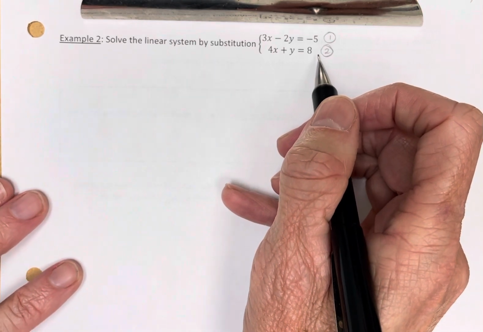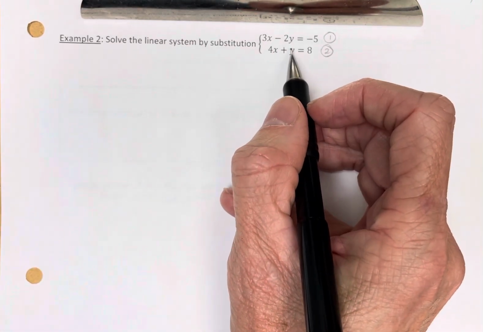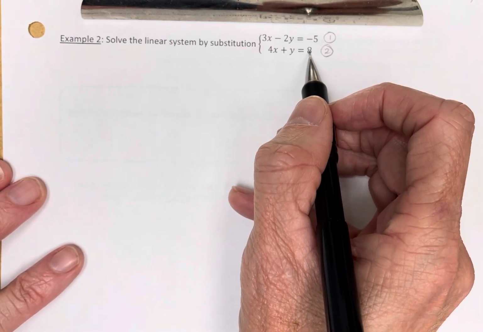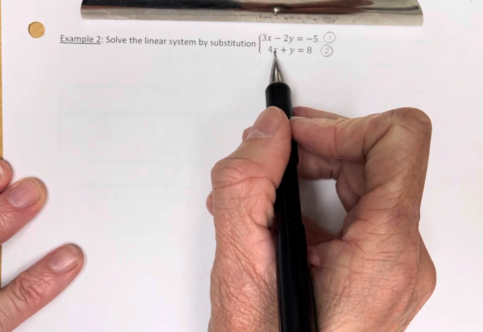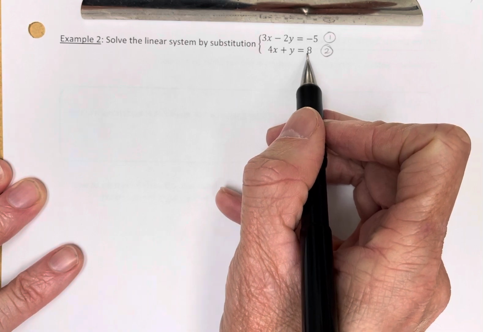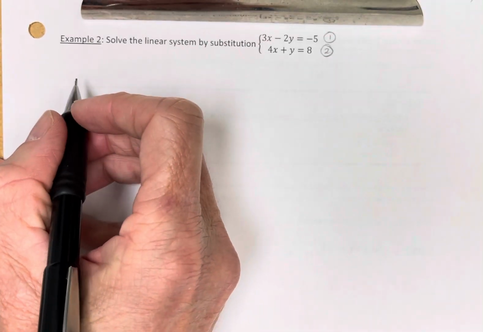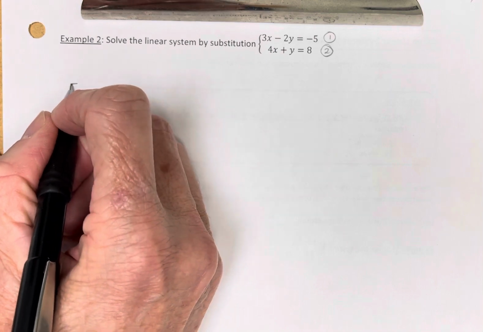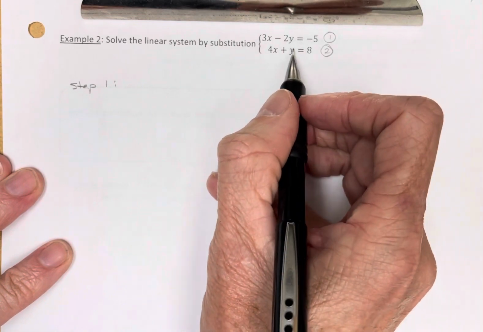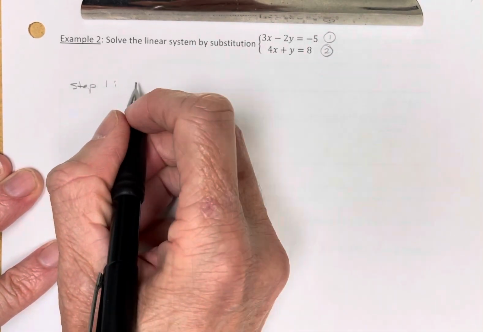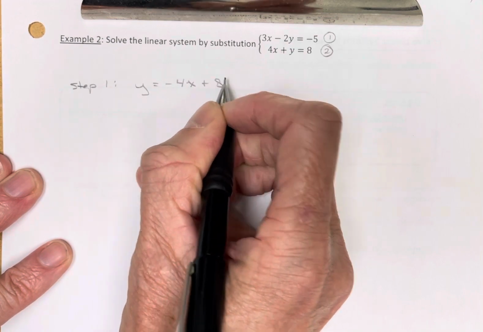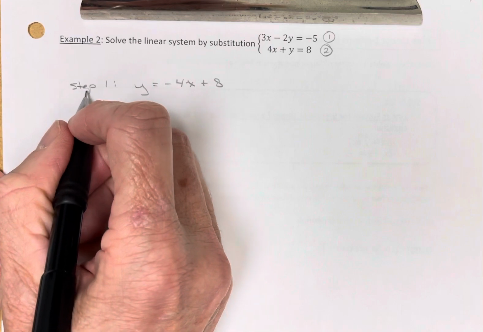Okay, again, I'm looking for something simple. I want to solve one of these two equations for either x or y so that I can then substitute. And it looks like in the second equation, if I solve it for y by just subtracting 4x from both sides, it's a pretty quick move. So step 1, I'm not going to write the steps down, I'm just going to do it. I'm going to solve equation 2 for y, and I come up with y is equal to negative 4x plus 8. So that's step 1.